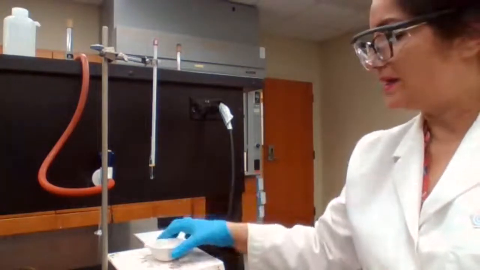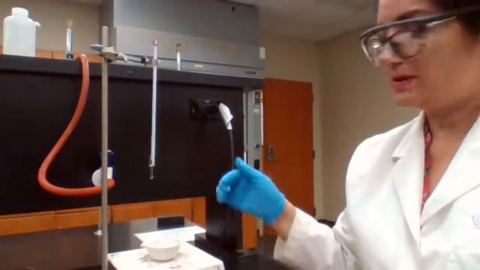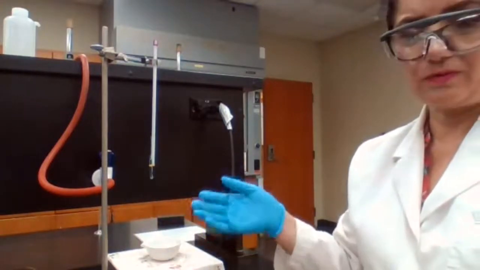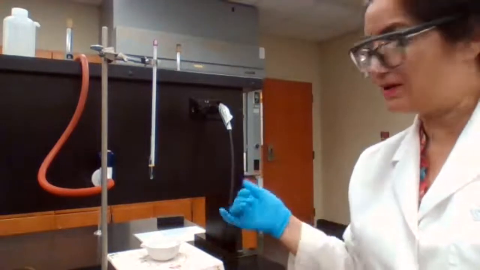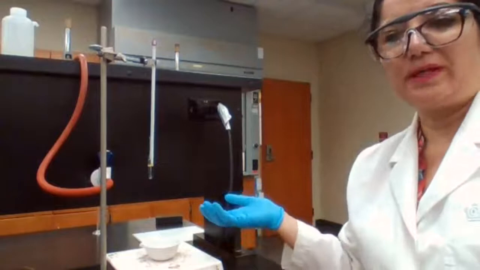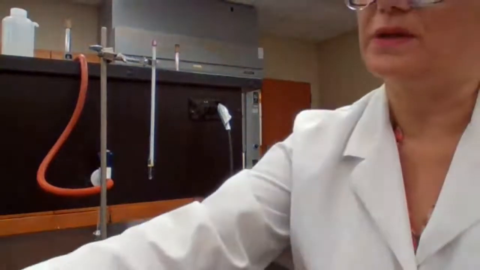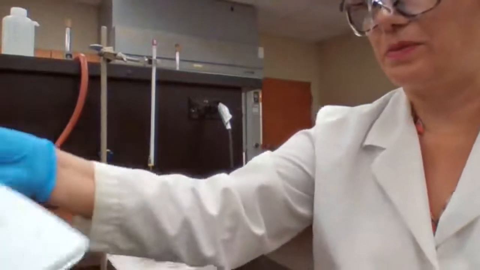The idea is, when you heat up the copper sulfate and it loses water, the powder is going to change from blue color to white color. And when we see the white color appear, then we stop heating and we continue with the next part of the procedure.